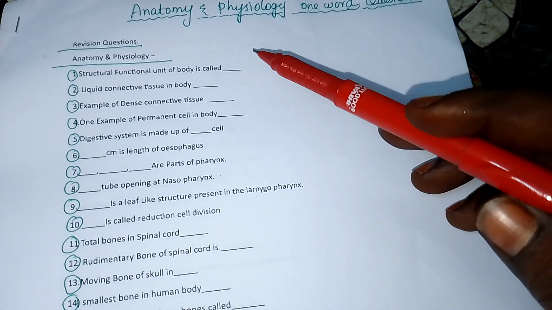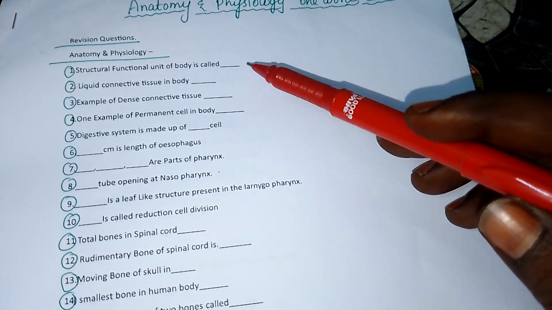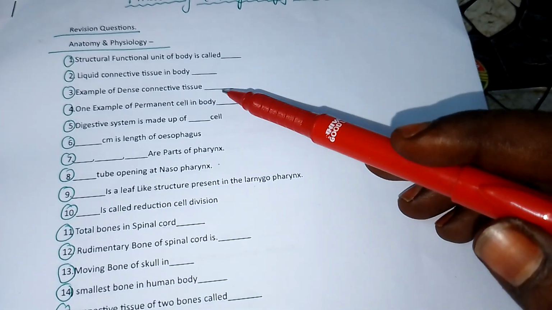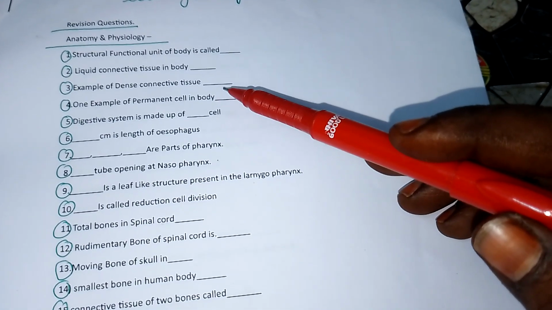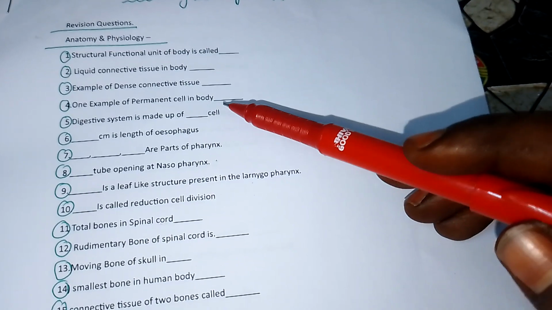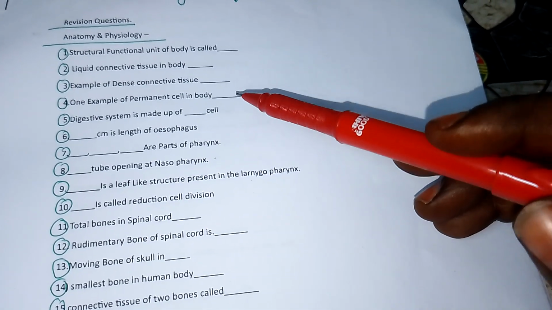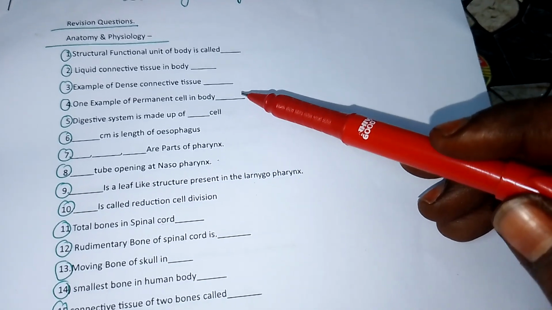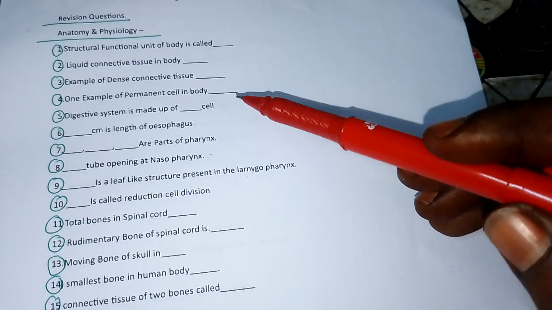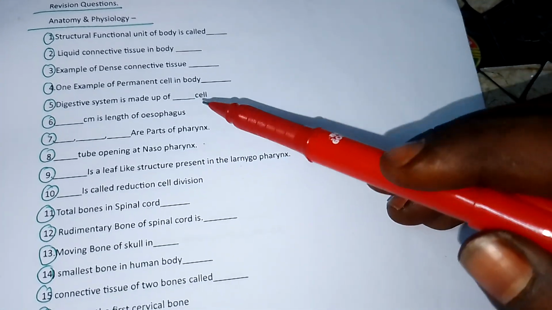First one, what is the structural and functional unit of the body? It is called the cells. Liquid connective tissue is called blood. Examples of dense connective tissues are cartilage, ligaments. One example of permanent cells in the body: permanent cells like heart cells, neuronal cells, brain cells, once they are damaged, they cannot replicate.